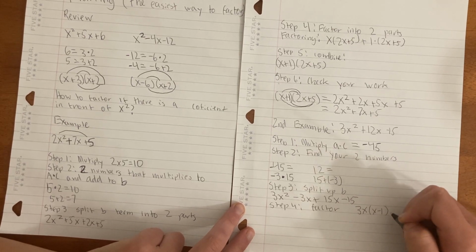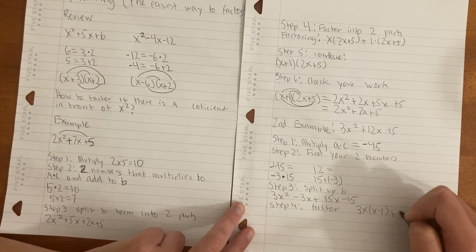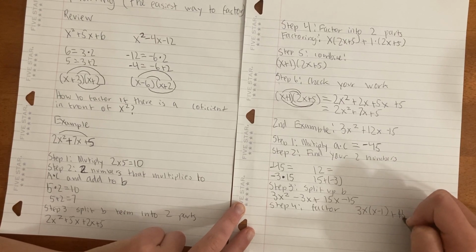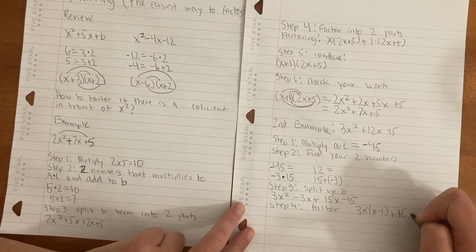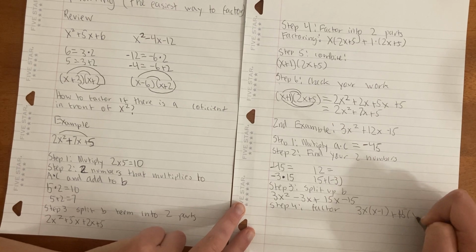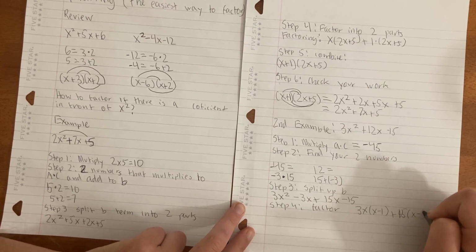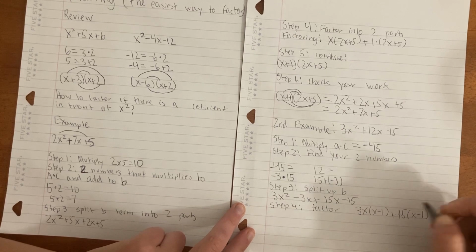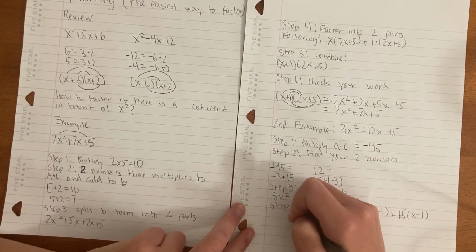And then for the second part, we're trying to find the greatest common factor of 15x and negative 15, and that is going to be 15. So we're going to get 15 times x minus 1, because 15 times x is 15x, and 15 times minus 1 is negative 15, and that's just a great way to factor our four numbers.